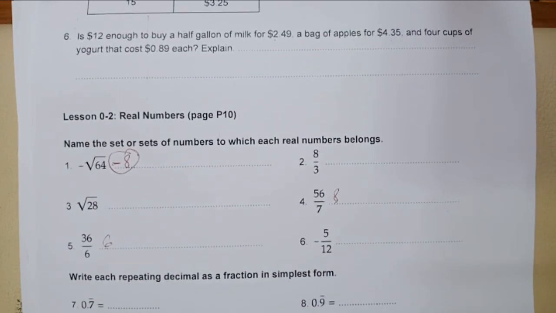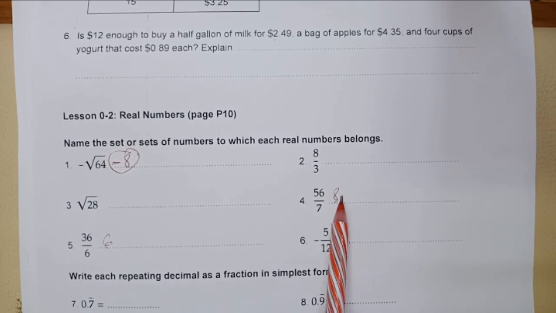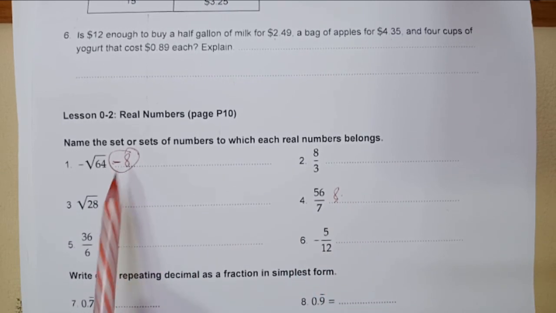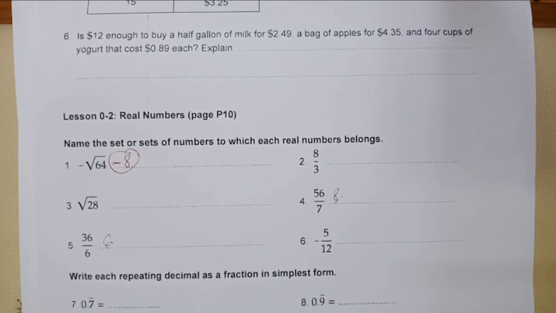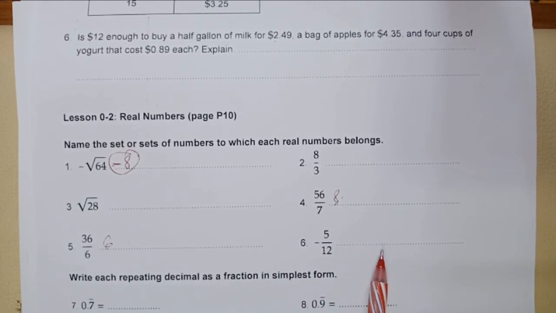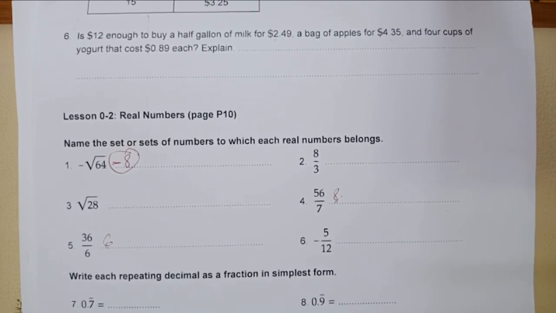This is a negative 5 over 12. You cannot simplify this into such a number like this or like this one. So therefore it is a real number and then a rational number. You can go further to integer? No, it does not fit in that section.